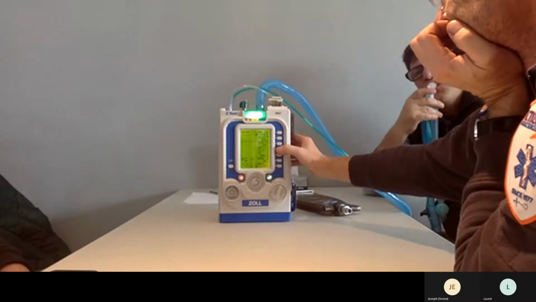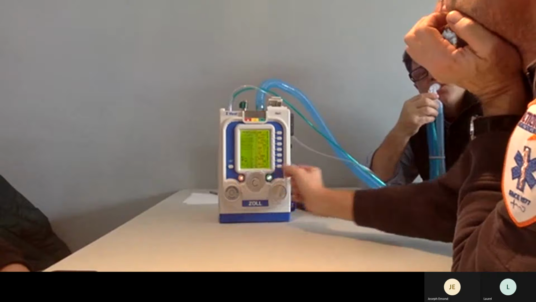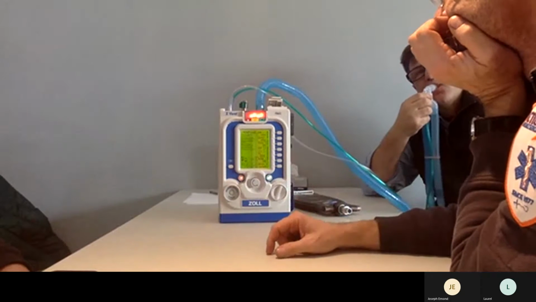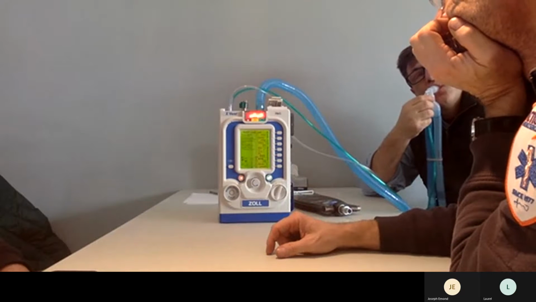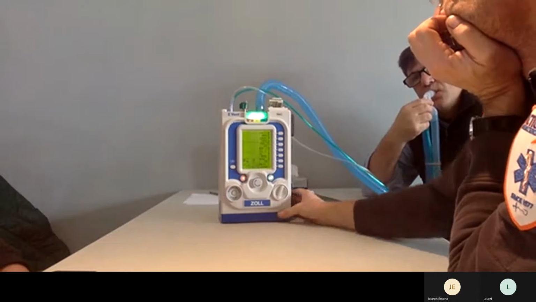So we're at the revenge part of the training then. Go to easy, make it easy. So we want to turn the trigger low. We can pretty much go with those with the CPAP, right? With CPAP, you want to turn your trigger down low, or almost off.